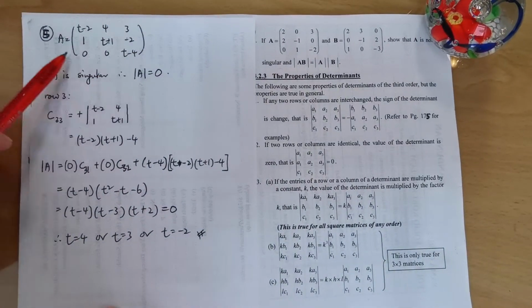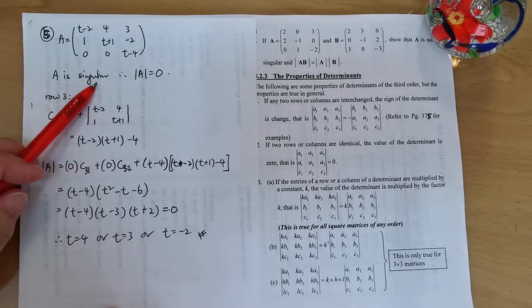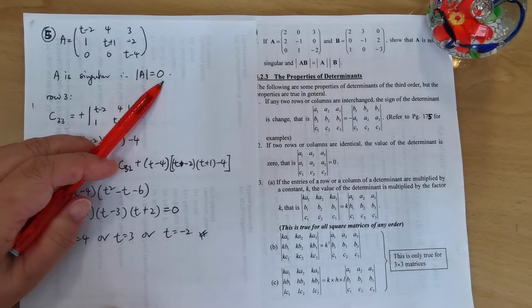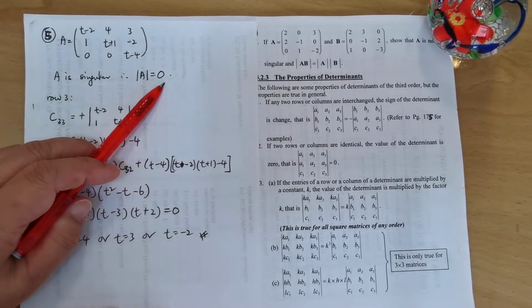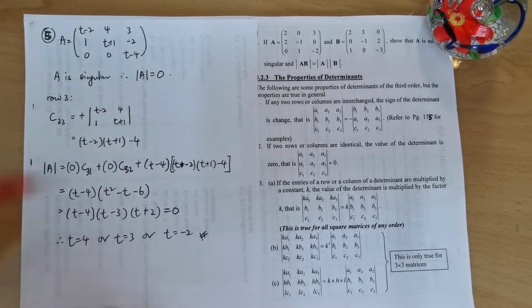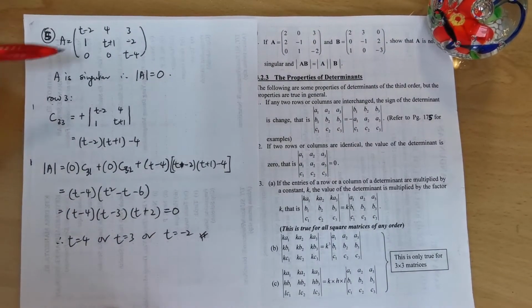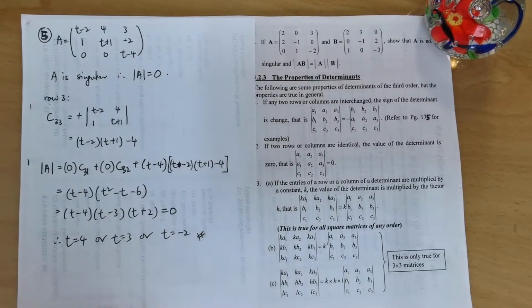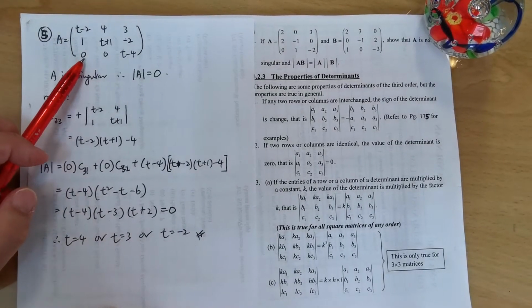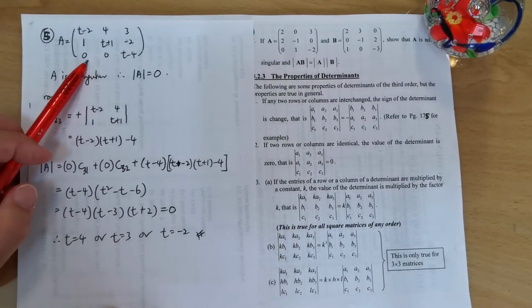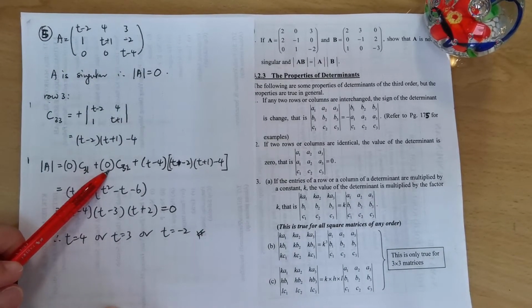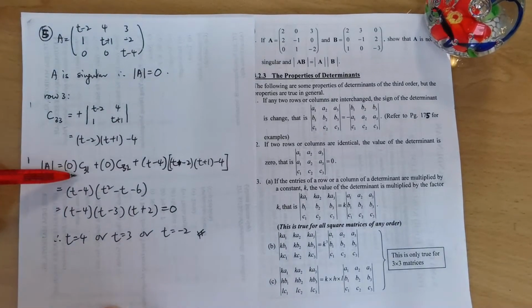So this is question 5. I am given this matrix A, right? The question says A is singular. Therefore, the determinant of matrix A equals 0. So to find the determinant, I need to choose a row. I'm going to choose row number 3. Why row number 3? Because I see 0, 0. It will actually be easier. So I don't have to calculate the cofactor for these two elements, because later they are going to multiply with 0 and become 0. So I can skip this.